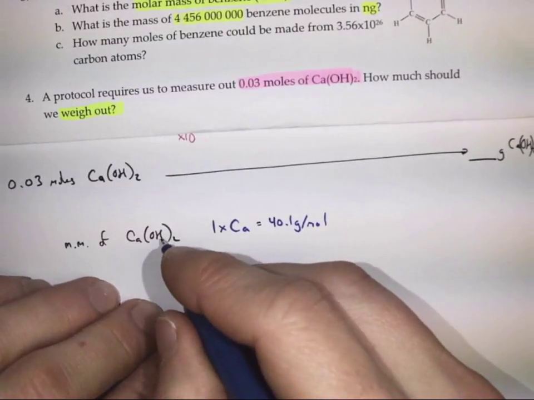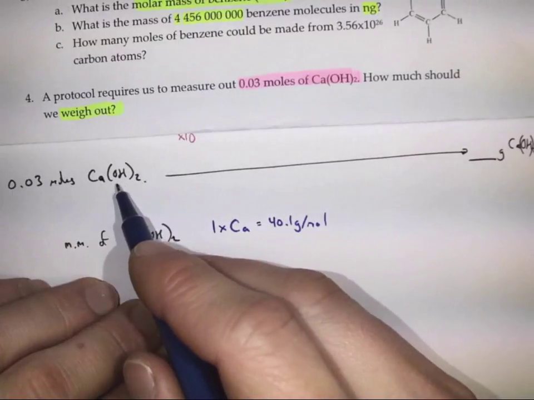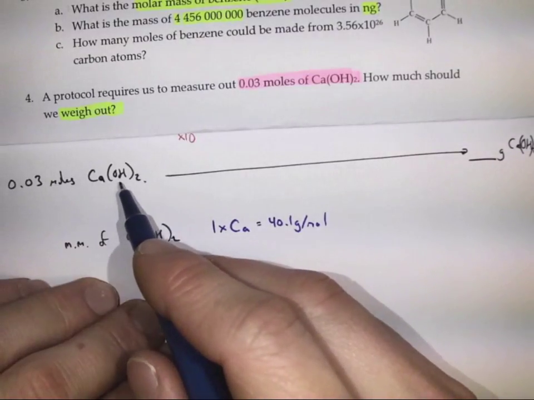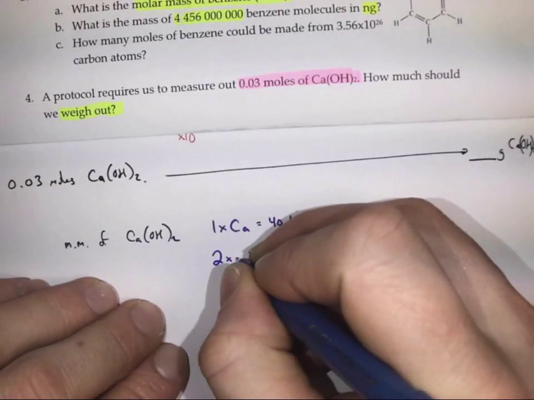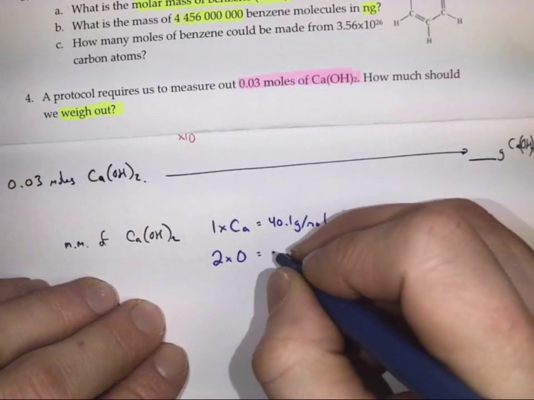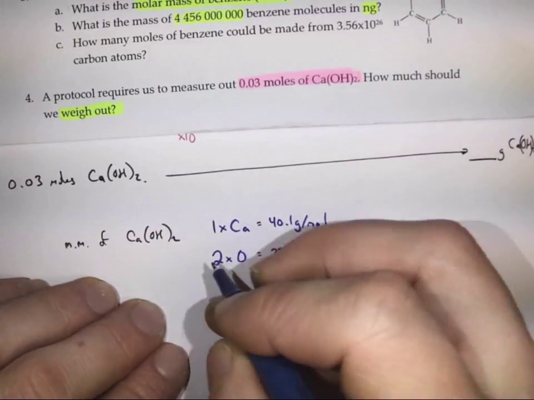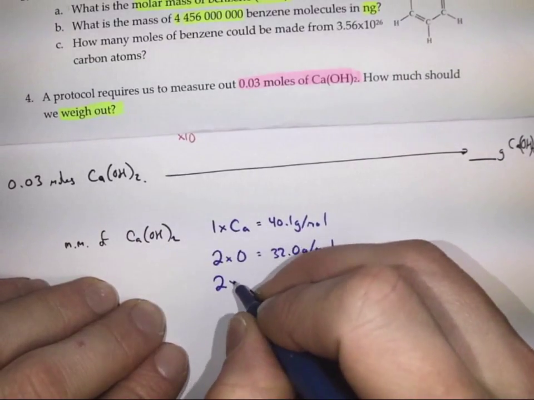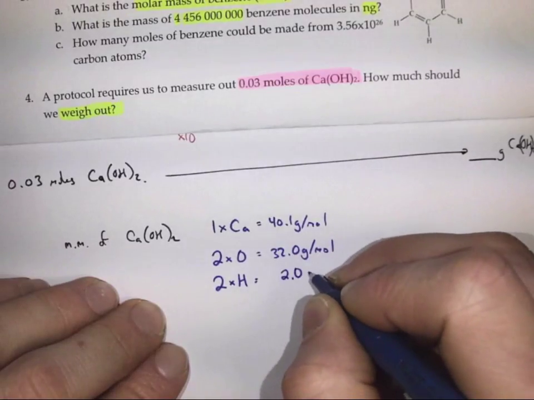Now, this bracket means actually there's 2 hydroxides. So there's 2 oxygens and there's 2 hydrogens. So we've got 2 oxygens, and that's going to be 32.0 grams per mole. And there's also 2 hydrogens. So 2.0 grams per mole.